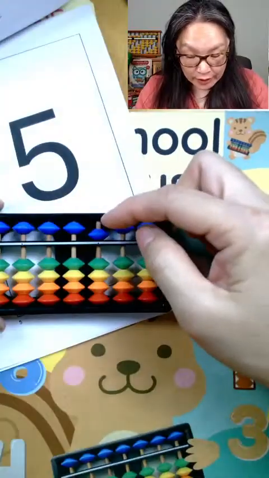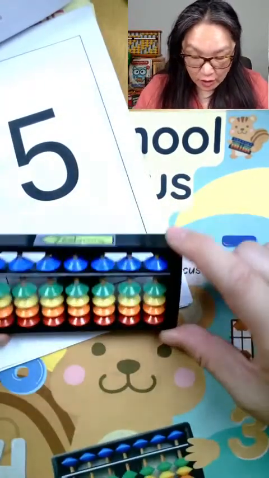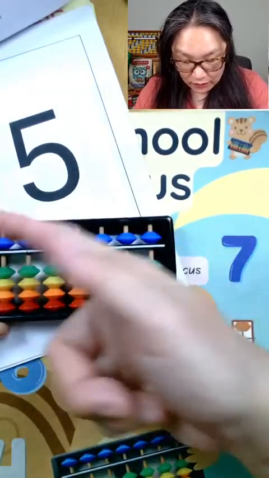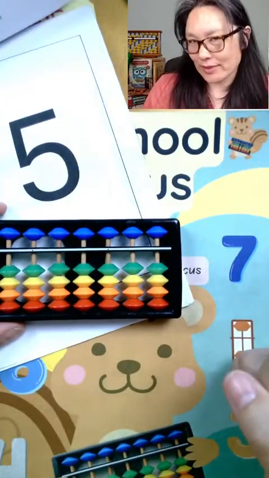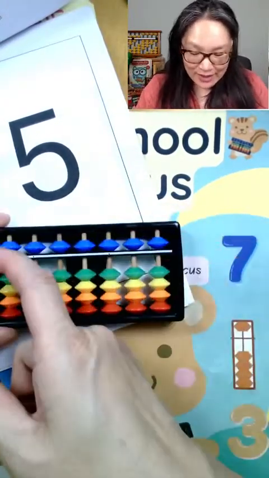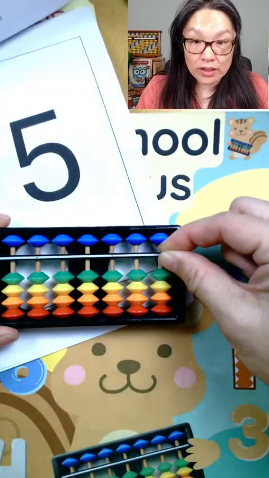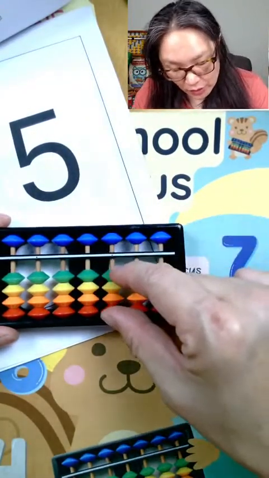Because if we look at it, this will be 5, that's 5, this is 5, this is 5, and this is 5. So all of these beads, if they're touching this horizontal bar, this is counted, and these are called 5. So I'm going to reset my abacus. And so notice none of the beads are touching the horizontal bar. Because the beads are not touching the horizontal bar, then I know that this is 0.